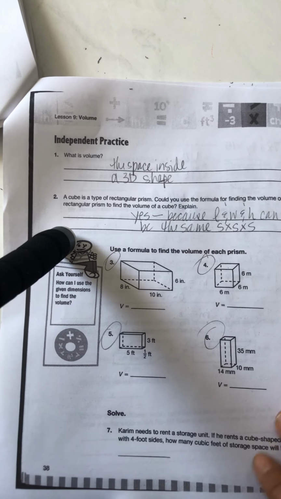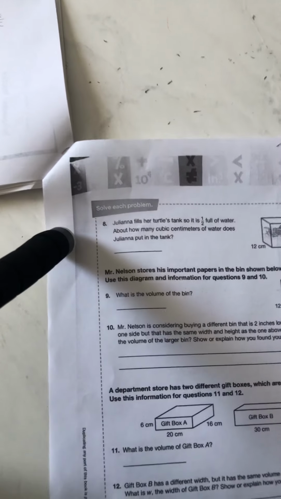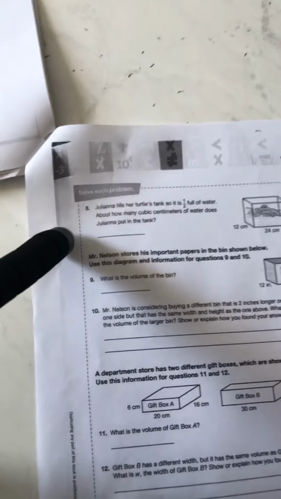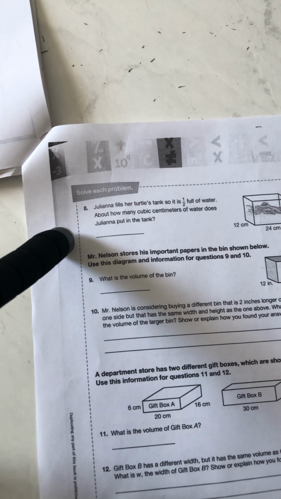All right, so you're going to use those formulas to find this, and you've got some word problems to do. This should be pretty simple as long as you know the volume formula and you use your algebra. If there's a missing dimension and you know the volume but you don't know one of the dimensions, you may have to use algebra to figure it out.